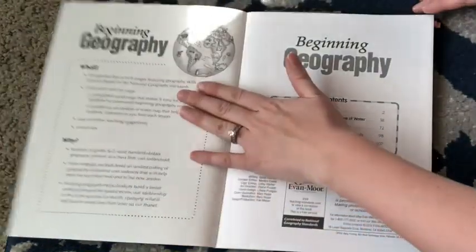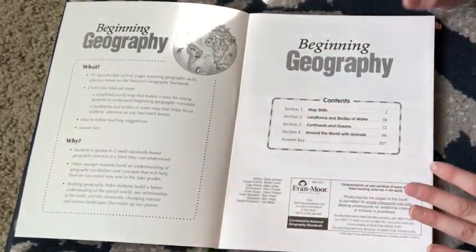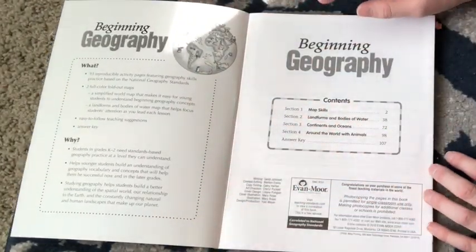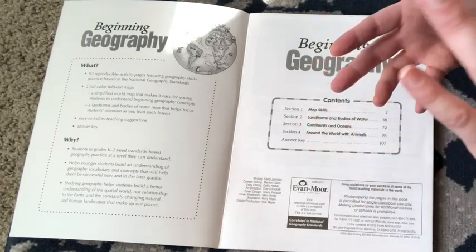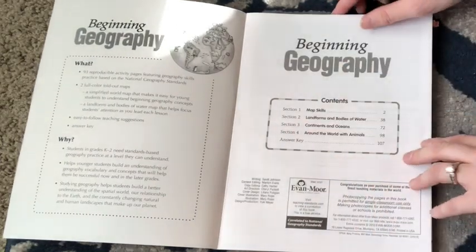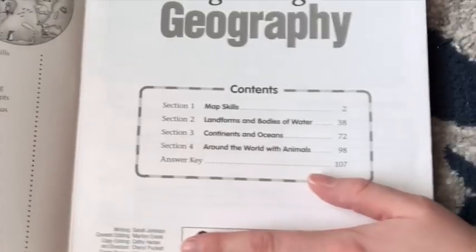Now, the thing that I noticed most about this resource is it really is made to be reproduced. Many of the pages have a back-to-back option, so if you cut up one side, like a cut and paste, then the other side is going to be ruined. I'll show you those pages here in just a minute. But let's just dive in and I'll show you what we've got.